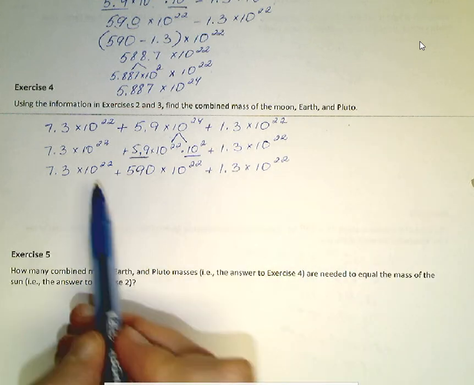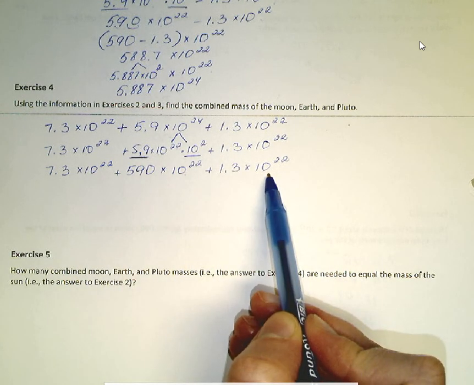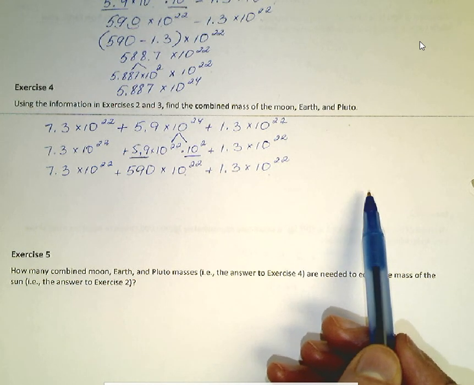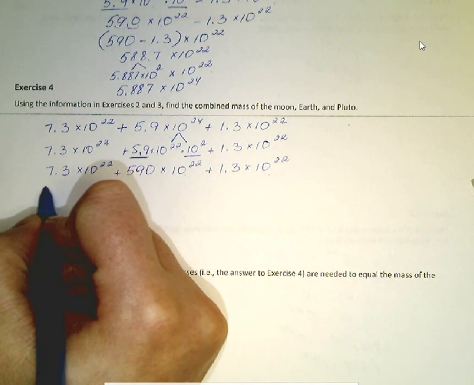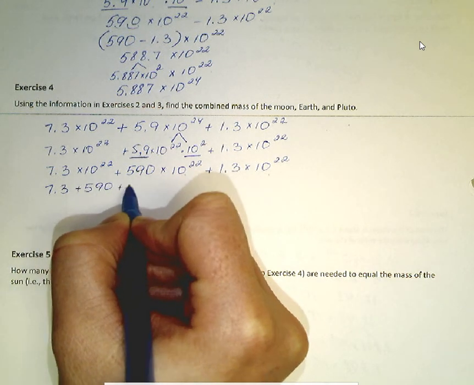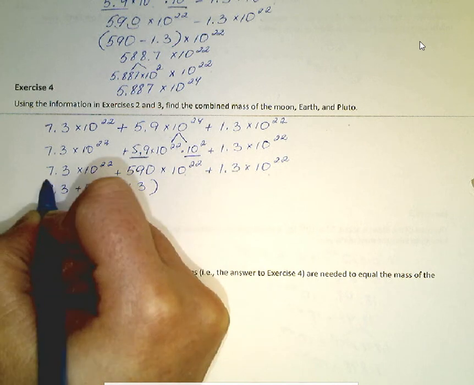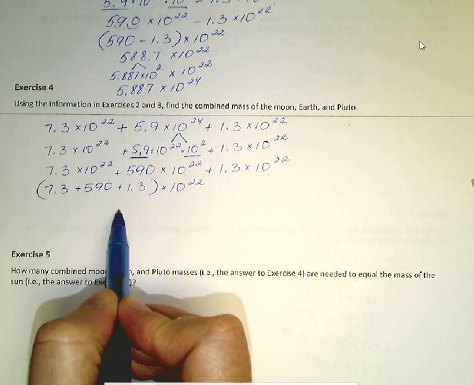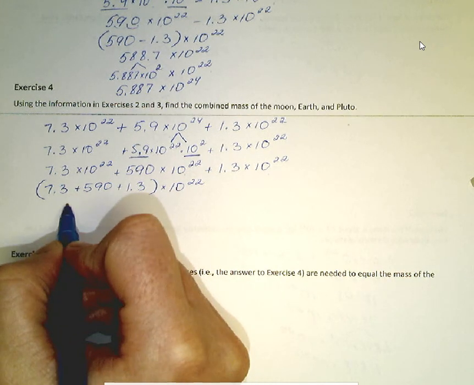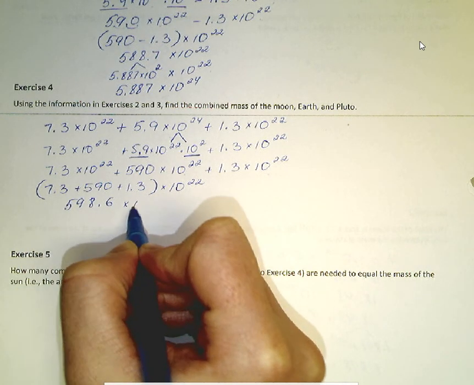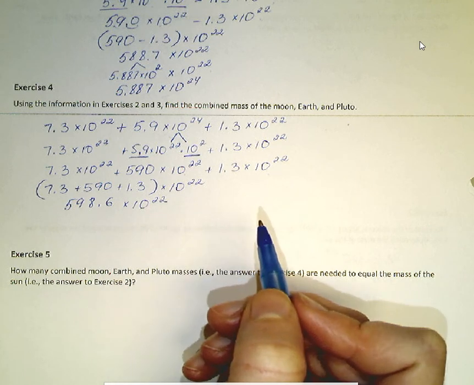So now I have 10 to the 22nd multiplied by all three numbers here. So I can take it outside the parentheses using the distributive property. So I will get 7.3 plus 590 plus 1.3, it's all in parentheses, and I'm multiplying it by 10 to the 22nd. Now I can combine the three numbers, and I will get 598.6 times 10 to the 22nd.